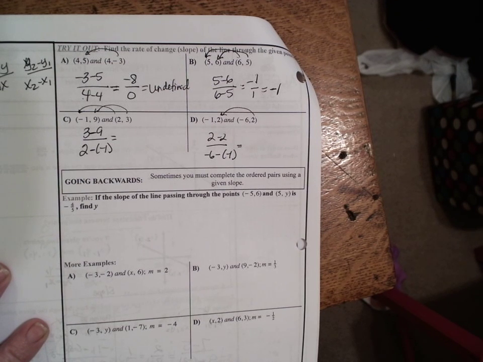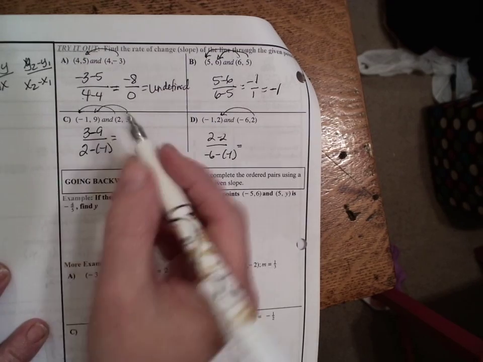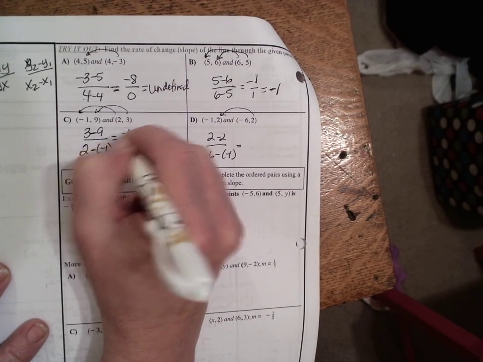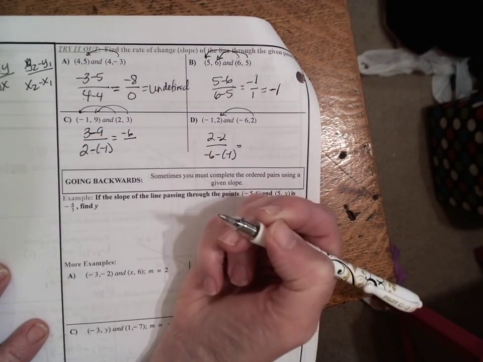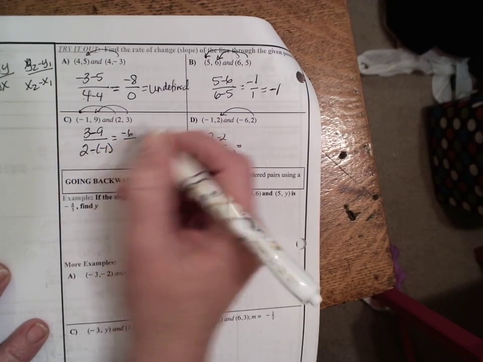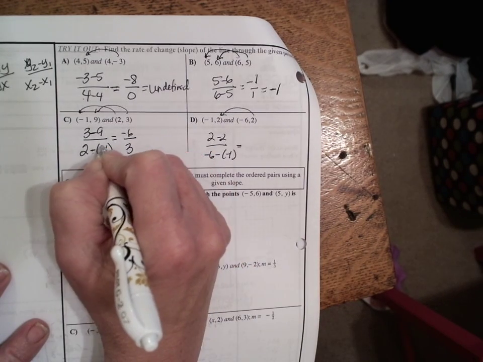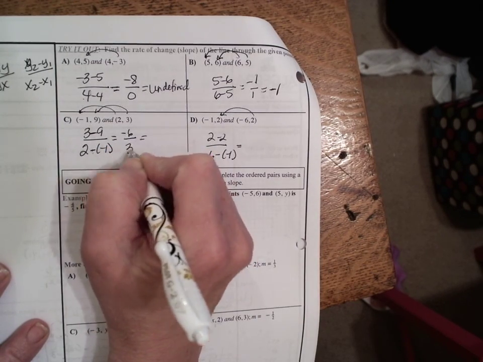Okay, did anyone else get -2? Did anyone else get a different number? Okay, I agree with -2 because 3 minus 9 is -6, and 2 minus a -1, the opposite, is 3. Now -6 divided by 3 is -2.